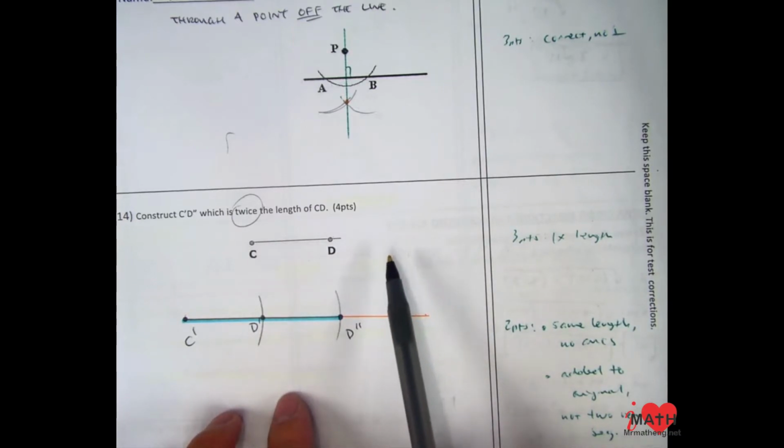Now, if you drew the same length but no arcs, you're not showing work, I'll give you 2 points. If you just added another one to this one, and I'm not too happy about that, I gave you 2 points. And if you're not using a ruler, you were deducted points as well.